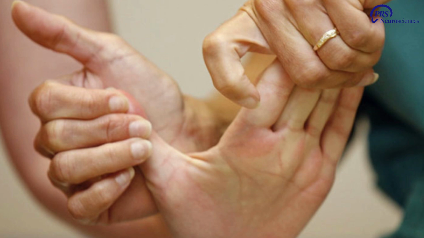We have dealt with many cases here in PRS Neurosciences, wherein we have seen a drastic improvement in spasticity based on the treatment modalities I have explained. We have seen tremendous results in patients using these treatments. If anyone is suffering from spasticity and wants relief, these treatments can be helpful.